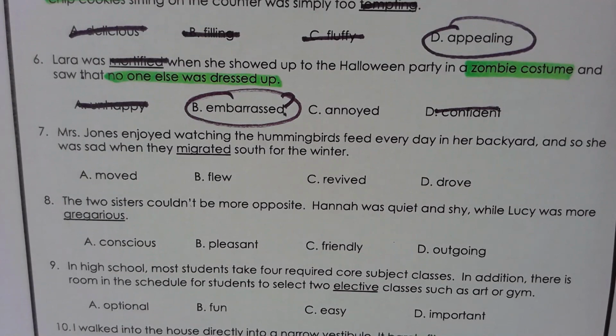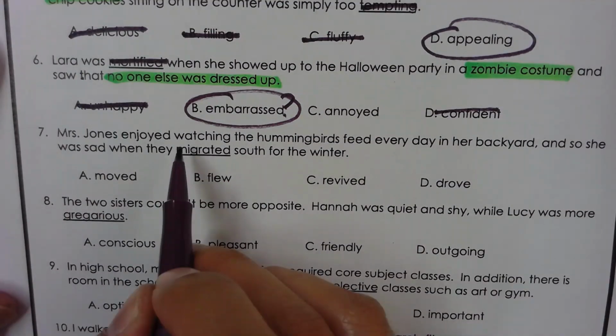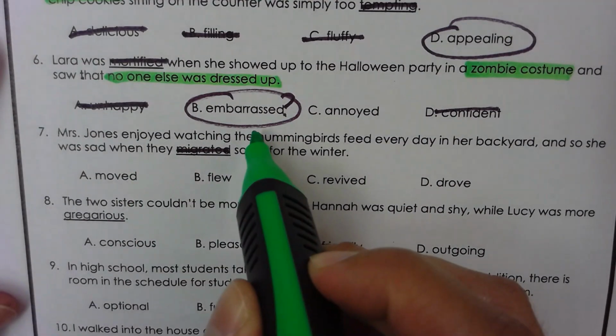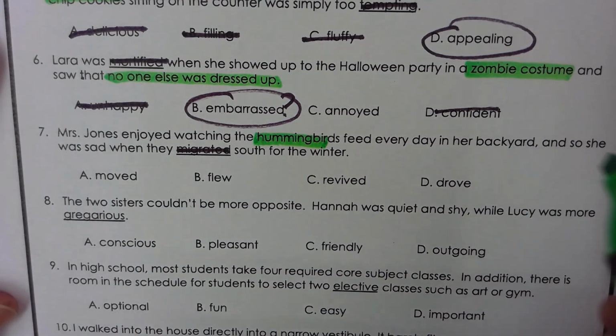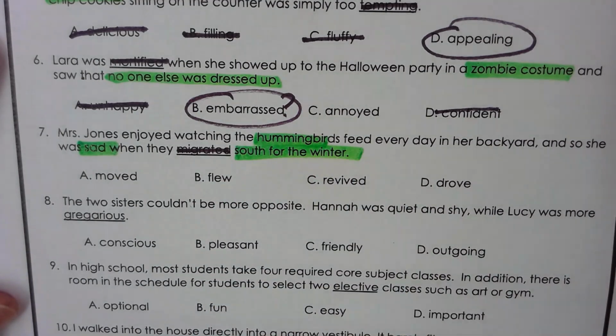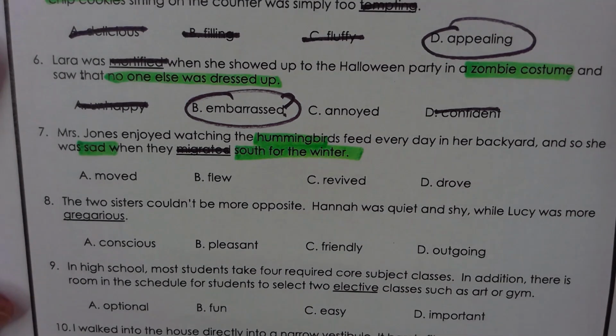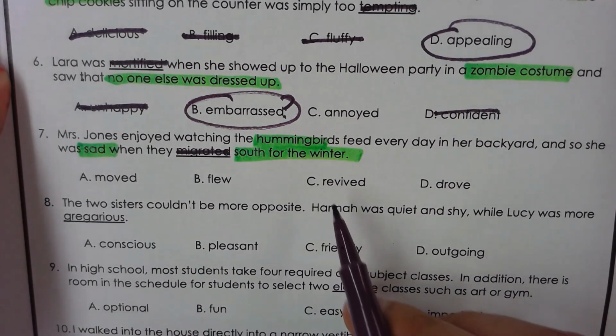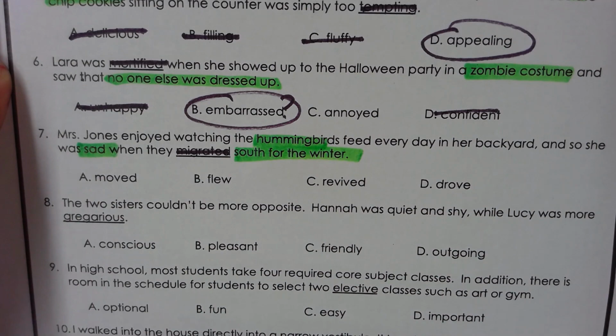Mrs. Jones enjoyed watching the hummingbirds feed every day in her backyard. And so she was sad when they migrated south for the winter. I want you to cross out the word migrated, and we need to highlight our context clues. Hummingbirds. Now, Mrs. Jones is sad. They relocated to the south for the winter. So this is an action word. It's either moved, flew, revived, or drove. Now, which one can we eliminate?